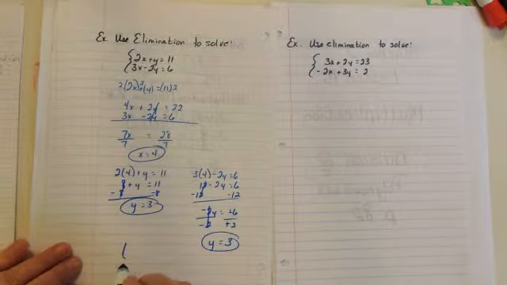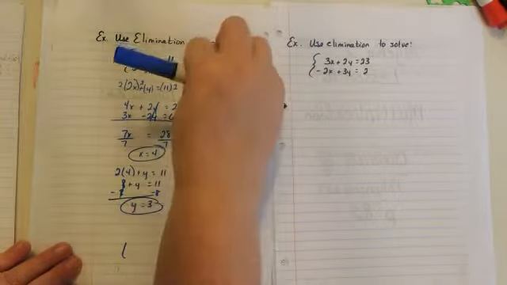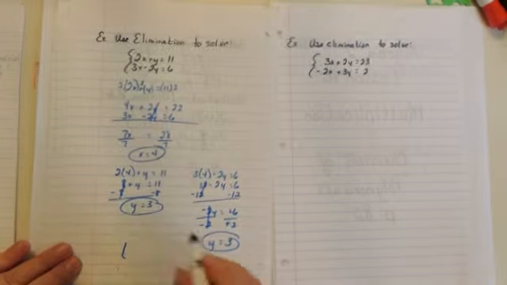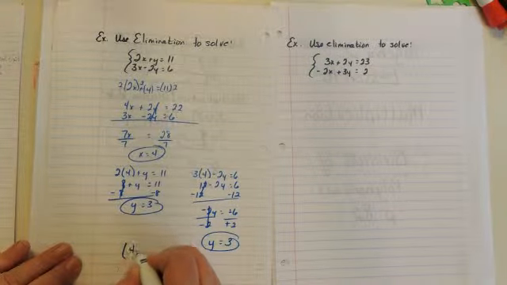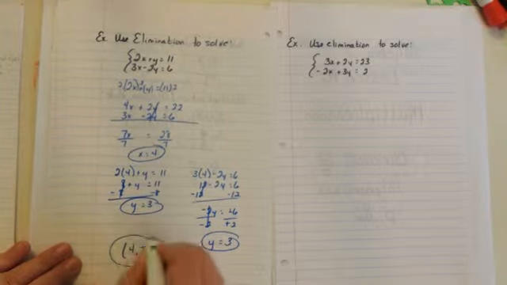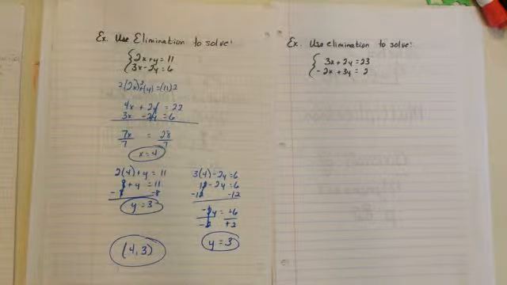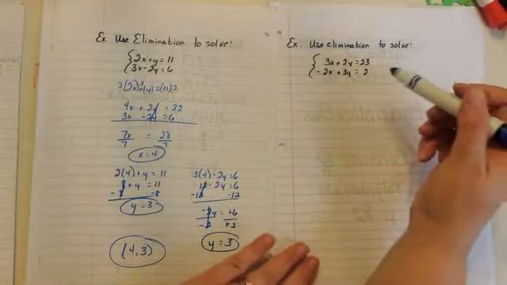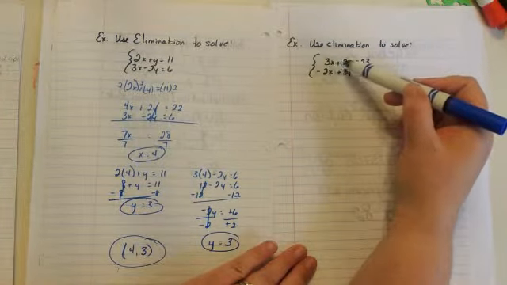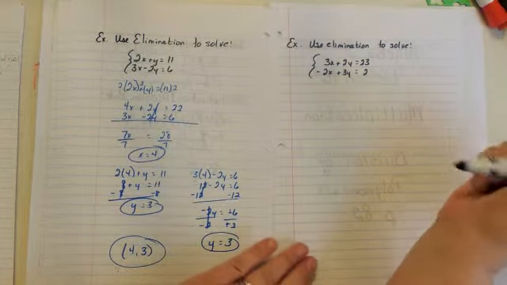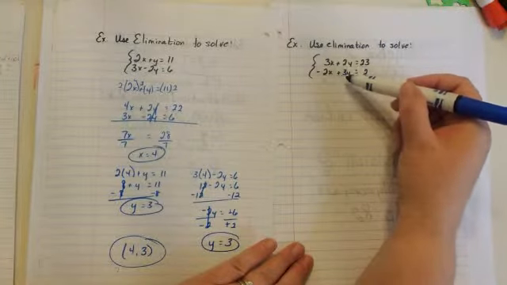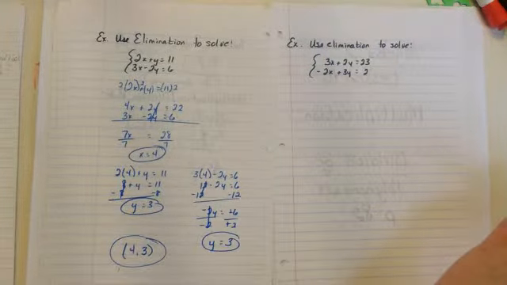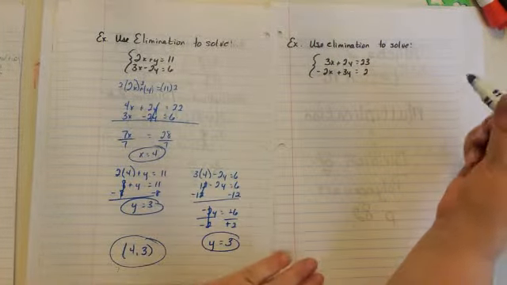So the ordered pair that makes the point where these two equations cross, if we graphed them, is x equals 4 and y equals 3. Okay? Let's try another one. Use elimination to solve. 3x plus 2y equals 23, and negative 2x plus 3y equals 2.